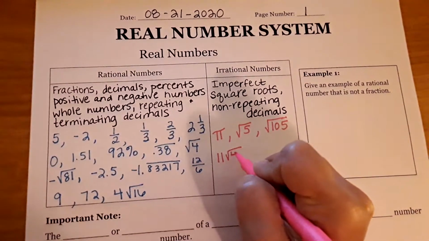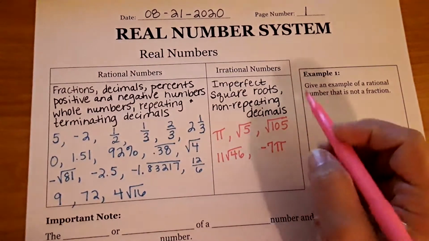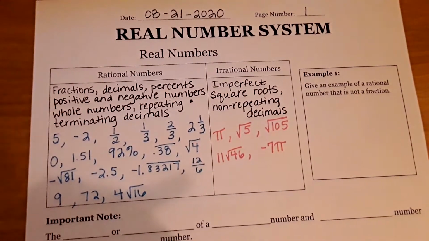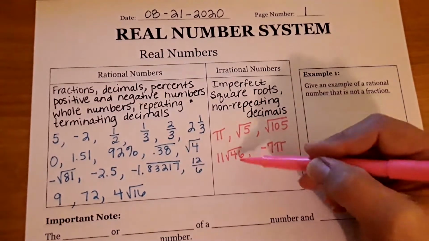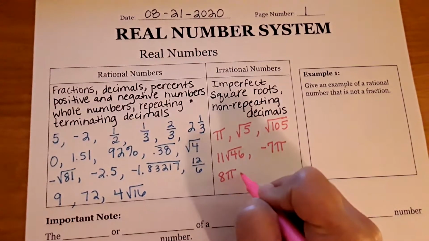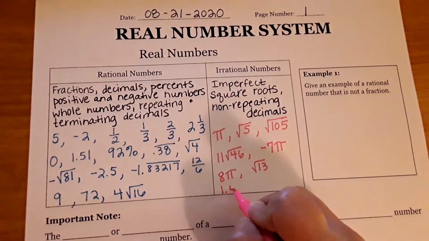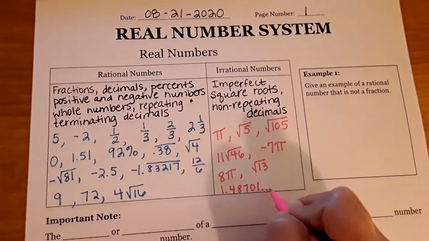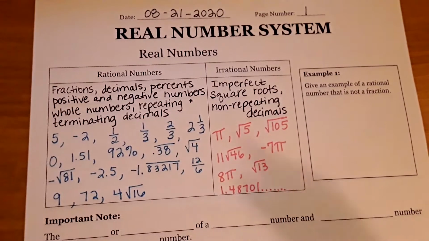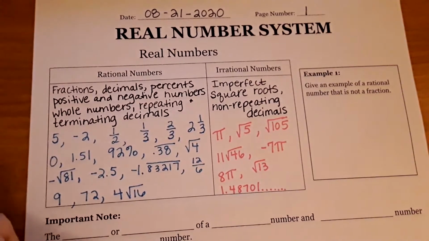11 square roots of 46. -7 square roots of pi. -7 pi. You guys, you can do square roots as well. Just so you know, irrational numbers can be negative, but if they have something irrational, it's irrational. I have 8 pi. We could do the square root of 13. And here's one of those decimals, 1.48701... You just have to be careful. This is a non-repeating one. It goes on and on and on. You just have to be careful that you're paying attention that those numbers never repeat, because sometimes they get tricky.